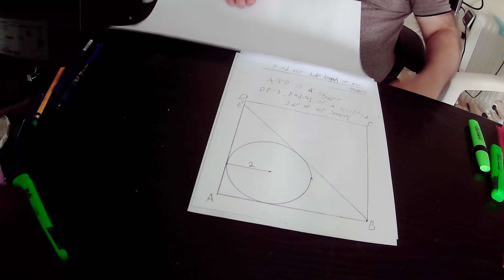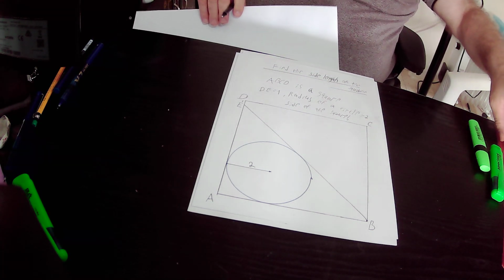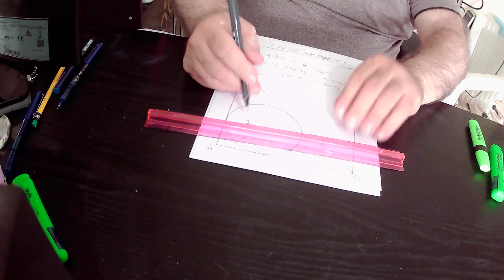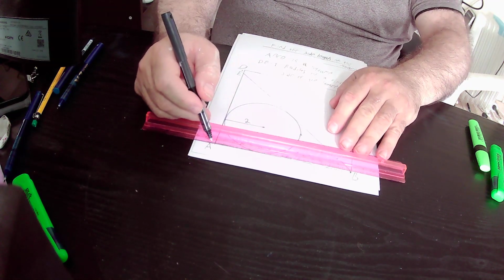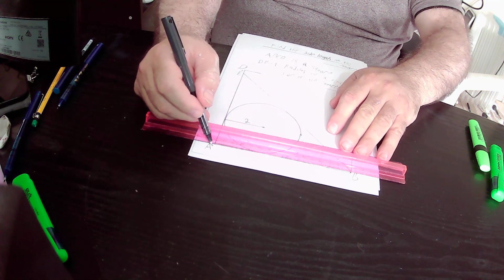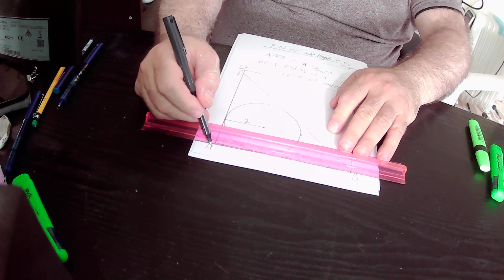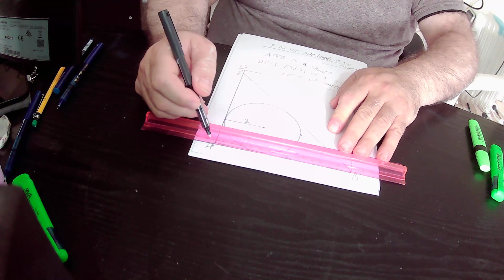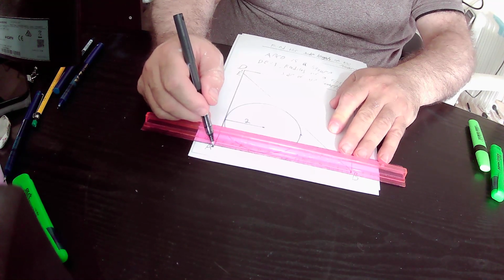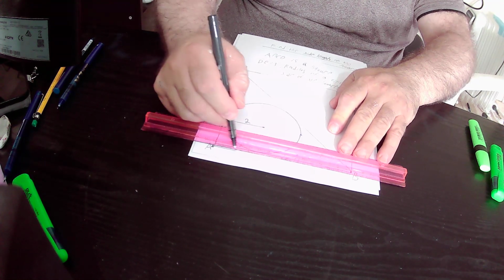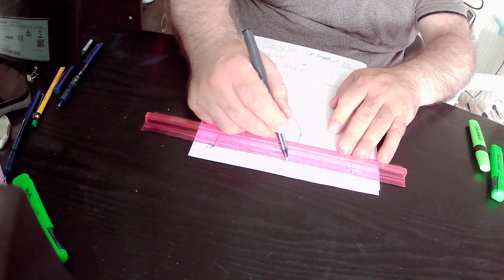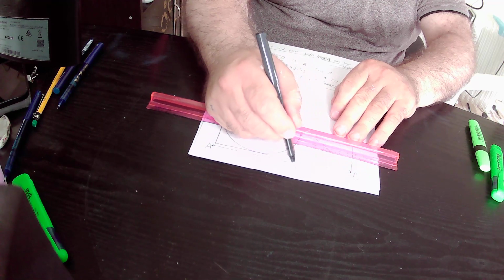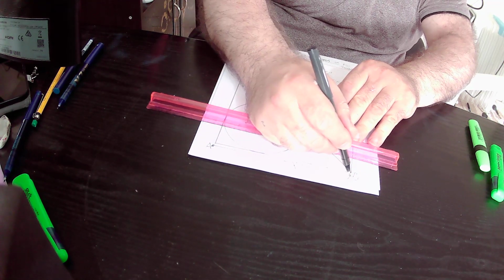So here the length of side AB is equal to X according to our definition.